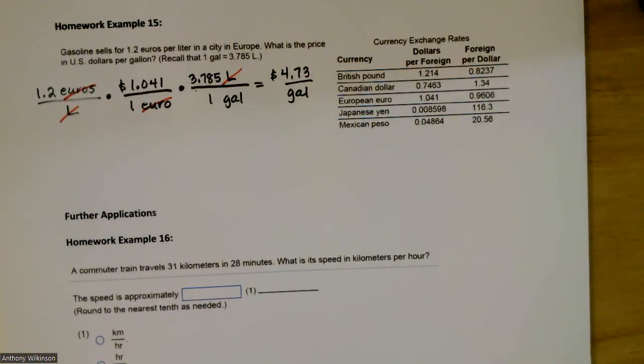Okay, that's the price of gas in US dollars.